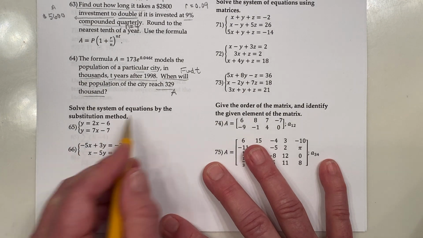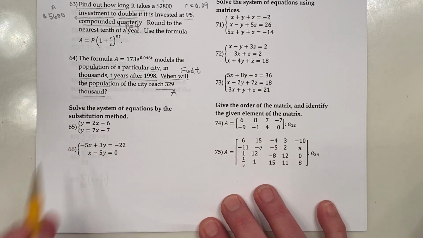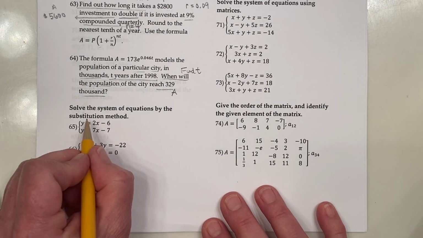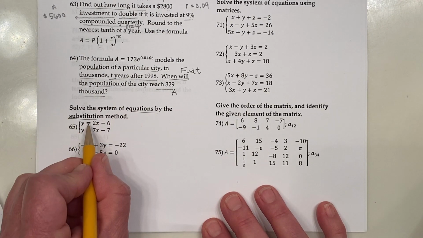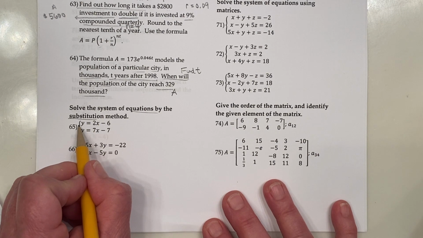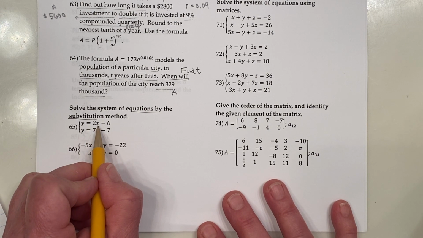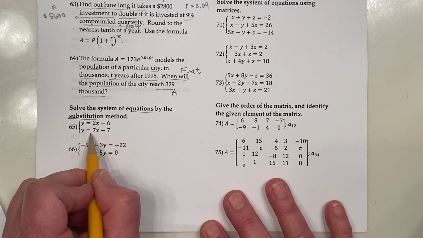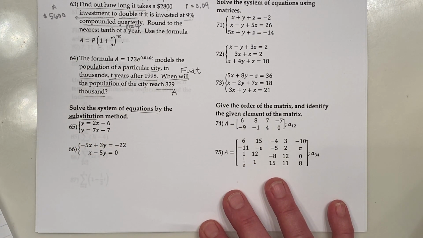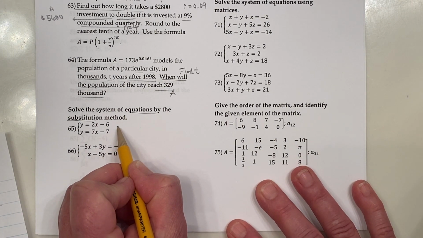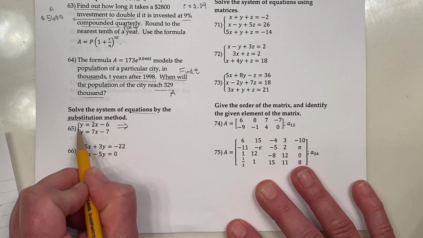Solve the system of equations by the substitution method. All right, so on 65 and 66, for the substitution method, we inspected both the equations, and we tried to isolate either the x term or the y term, one of those terms that had a coefficient of 1. We tried to isolate that and get that equation by itself. But what's interesting about 65 is, and I might even try and do it on here. You can do it on notebook paper, but I think it's going to be pretty straightforward.